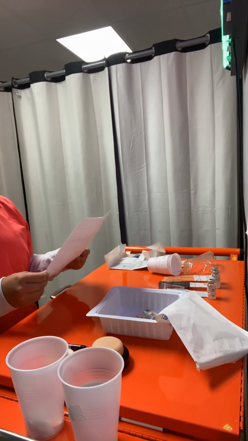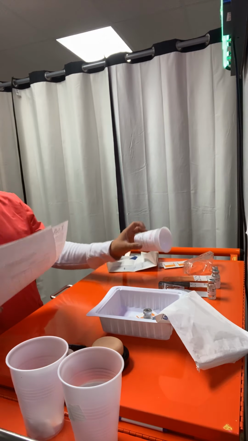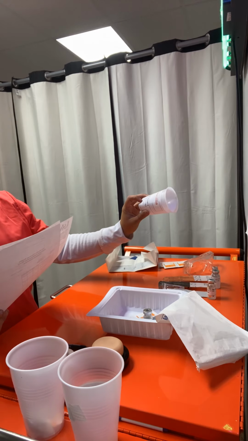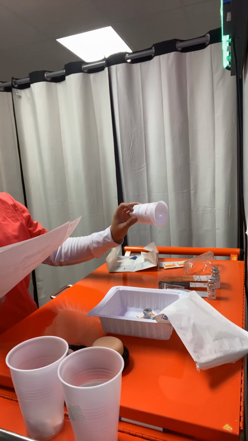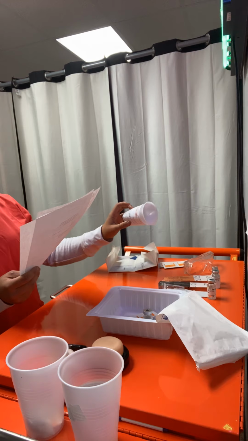All right, and then I'm going to go over 2 patient identifiers. So we see that the name is Jaguar Jones. We see that the MR number is 4176352, and that's the same number that's on our patient care order form, which is 4176352. Same name, Jaguar J. Jones.